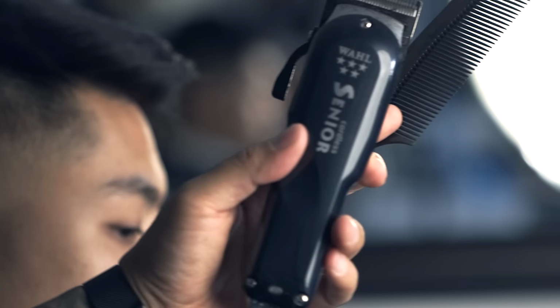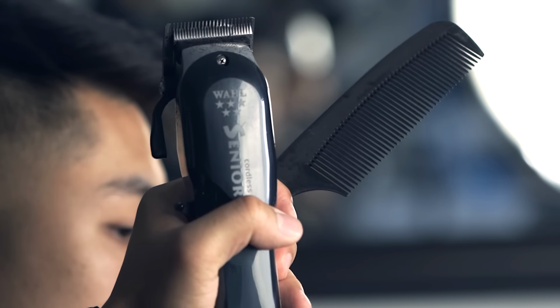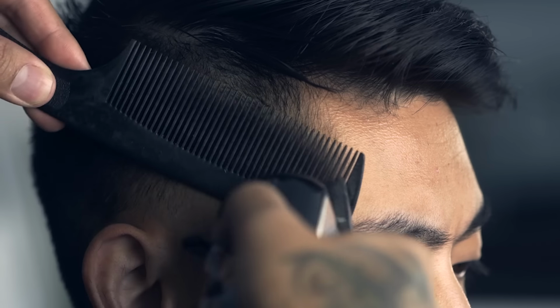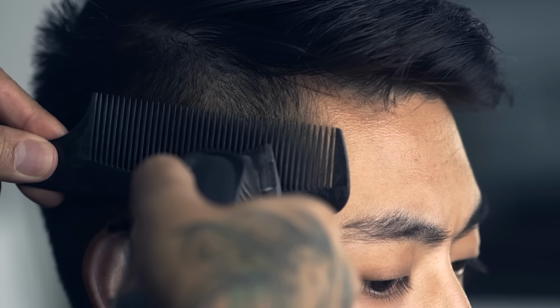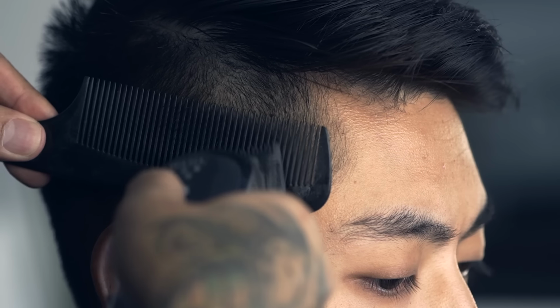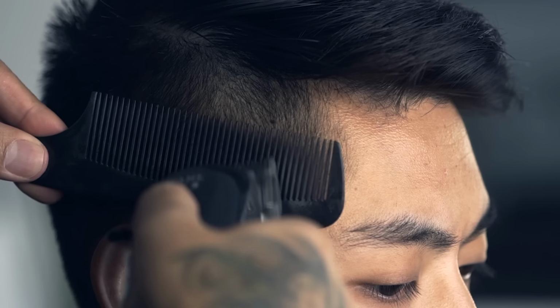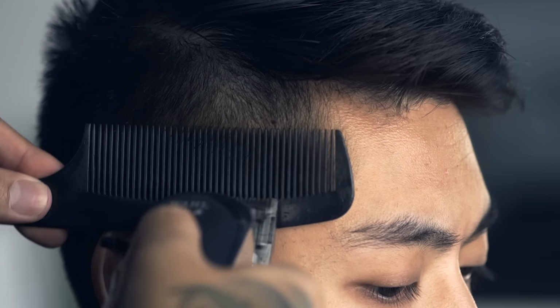Remember this clipper that I was showing you earlier and this comb? This is a part where we're gonna start doing clipper over comb. This part of cutting hair requires a lot of muscle memory. This isn't something you can just pick up and do right away. Your eyes have to be trained to see it, and then your muscle has to remember how to do it. I remember in the beginning when I was doing this part, I was not good at it because I didn't even know what I was cutting. It's very confusing to do clipper over comb, but this is the most crucial part in the whole haircut.